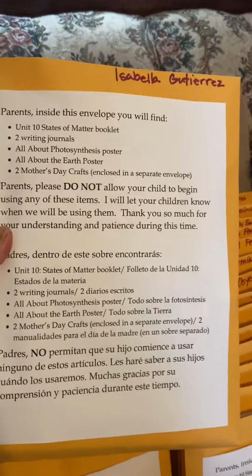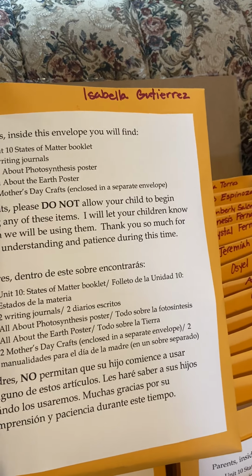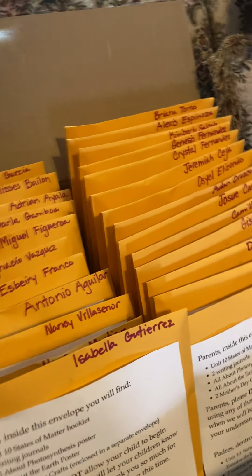Your package has a letter on the outside for your parents. Okay, and it has some stuff in here for you. Inside of this package, boys and girls, you have 2 journals. One of them, we are going to be using it to write about our butterflies. And then you have some other material in there that you're going to use. I'm just asking, do not open the material, okay? Don't get into it. Don't start coloring it. Don't start drawing on it until I tell you. I'll give you guys directions, okay?